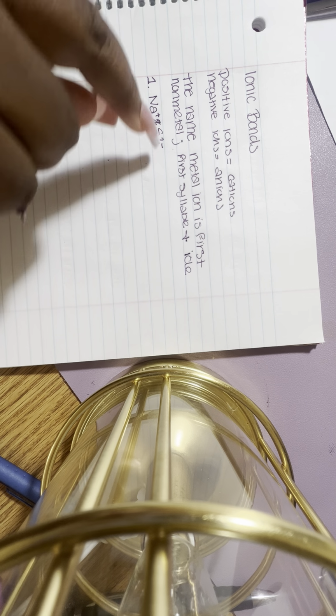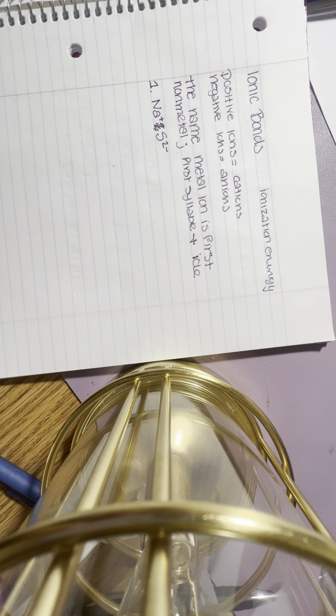So, going back to this particular thing is called ionization energy. The energy that it takes to remove a valence electron, right? So, we know that metals, in this case sodium, have between 1 and 3 valence electrons.